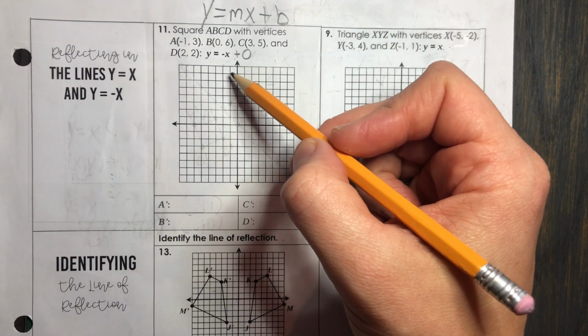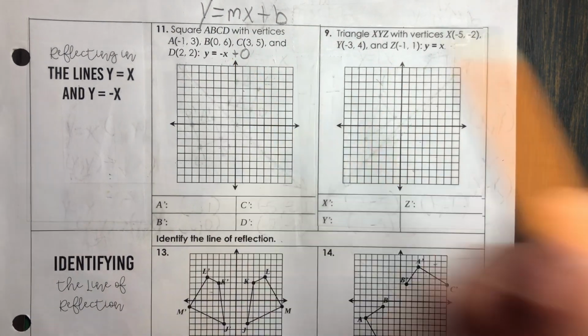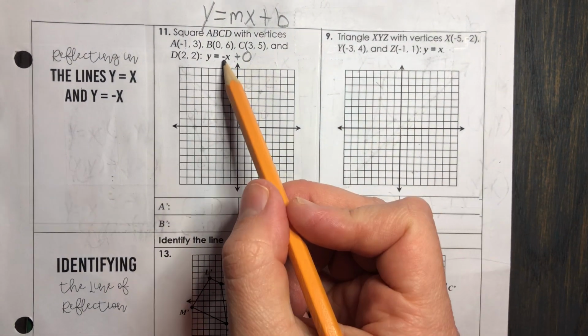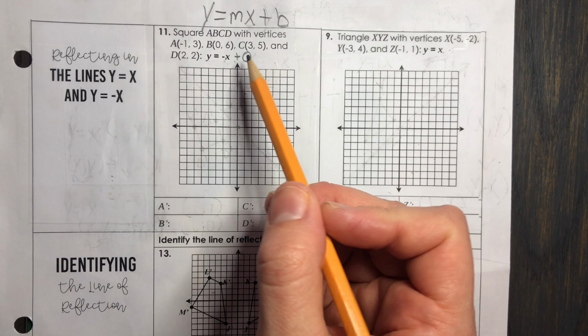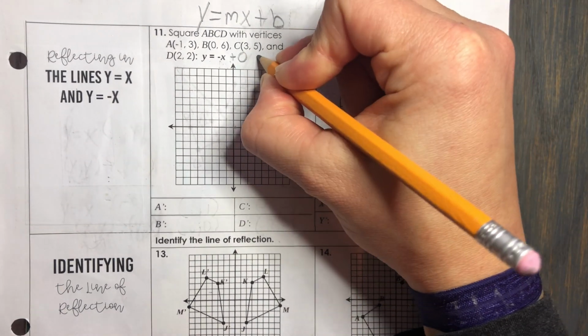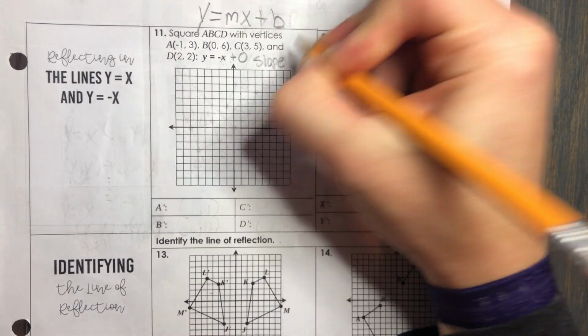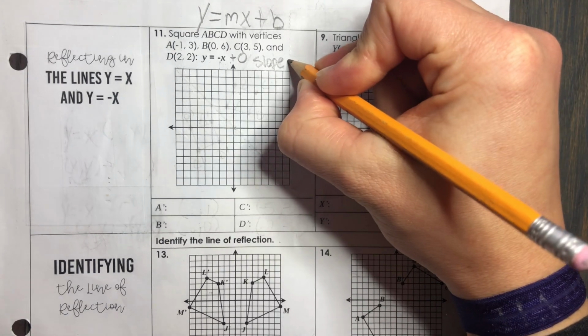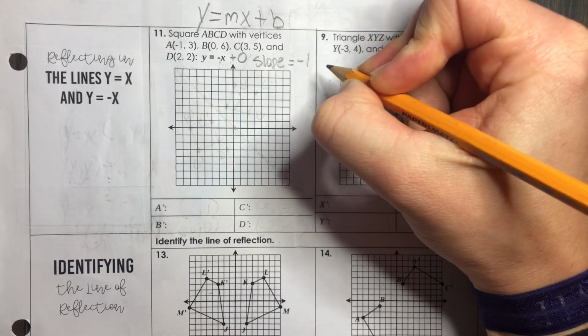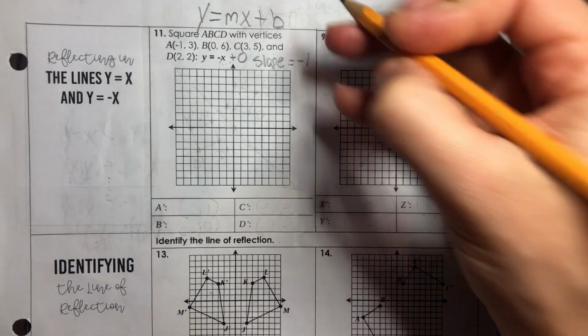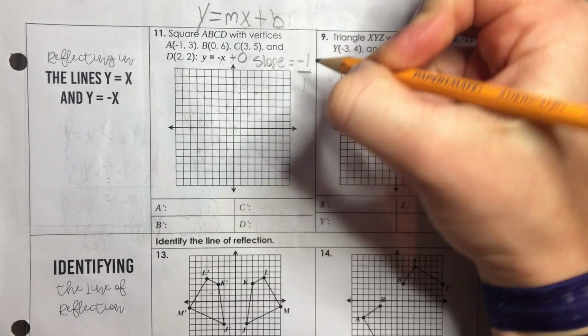So like I said on the other notes paper, our slope is like having an imaginary 1 in front of that x. So your slope for this first one is a negative 1. And when we're counting spaces for slope on a graph, you need to have a rise over a run.